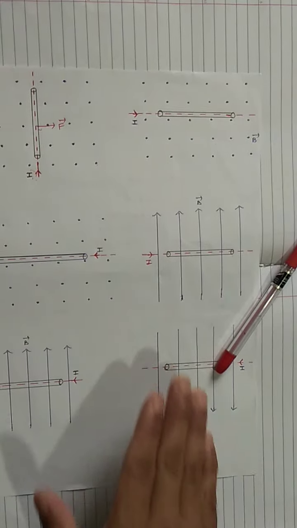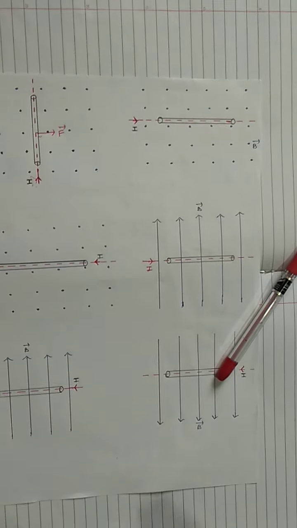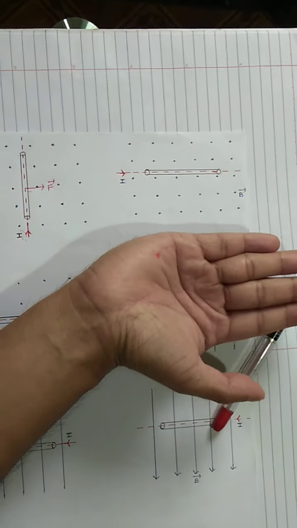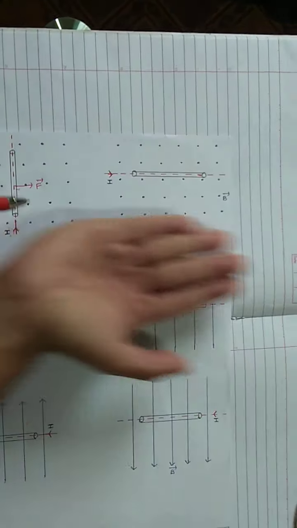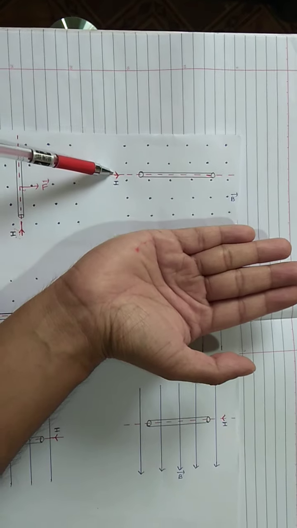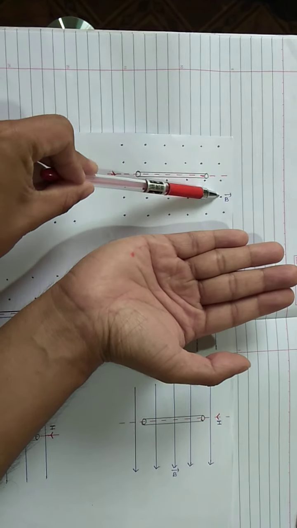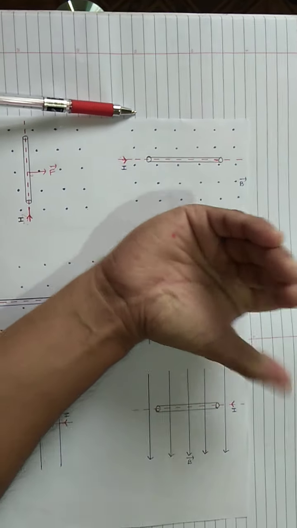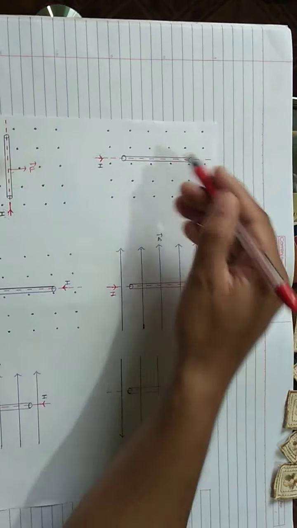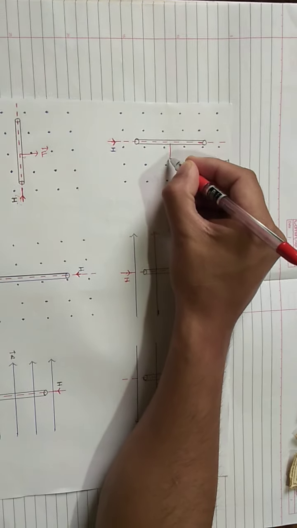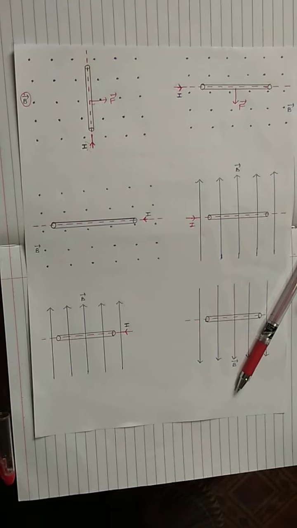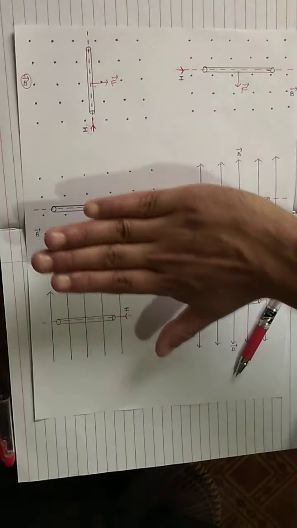Similarly for this part, you have to align your fingers in this direction. This will be the direction of the current flow, with respect to I, and then the magnetic field is pointing upwards, so I will curl my fingers upwards. Then your thumb is pointing in this direction, which means that the force acting on this wire will be in this direction.